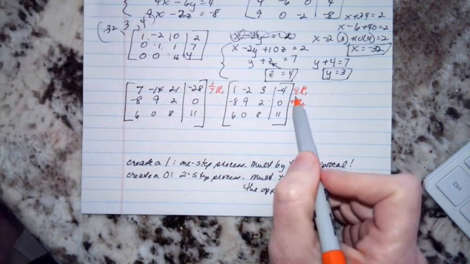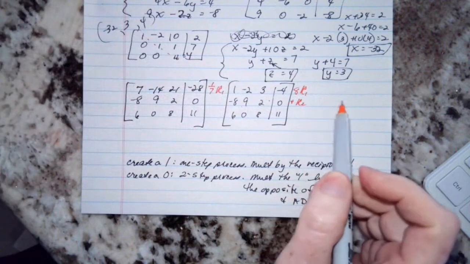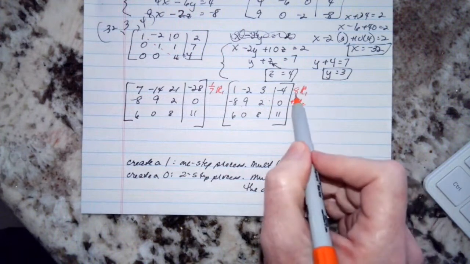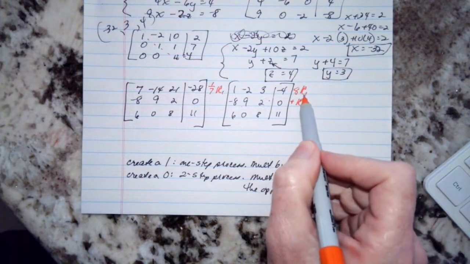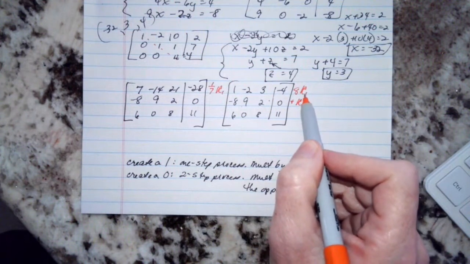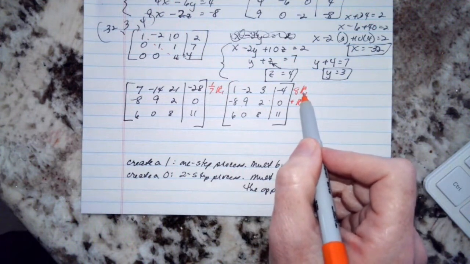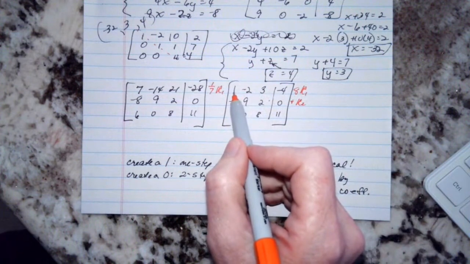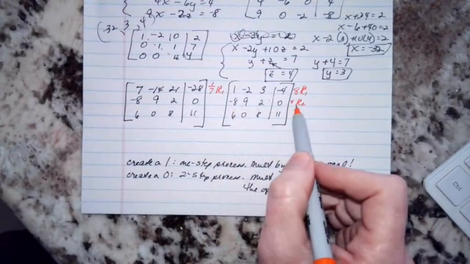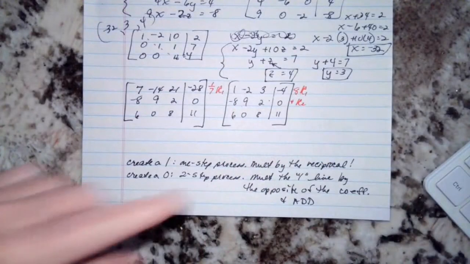So I wrote it here like this, and there are lots of ways they show it to write. I'm the only one doing this in 2 rows. I want to multiply 8 times row 1. And I know it says row 1. I could put it across the room, and it still says row 1. But if I put it on row 1, then I'm reminded that I'm multiplying that one times 8. And then I'm adding it to row 2, and I'm putting it on row 2.